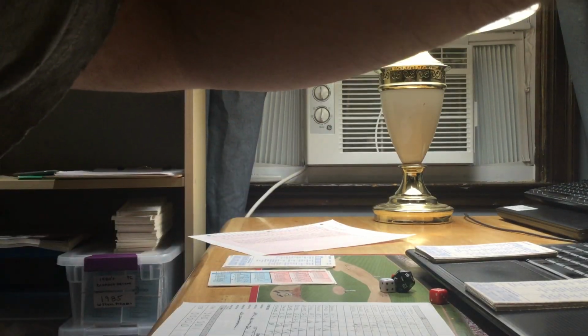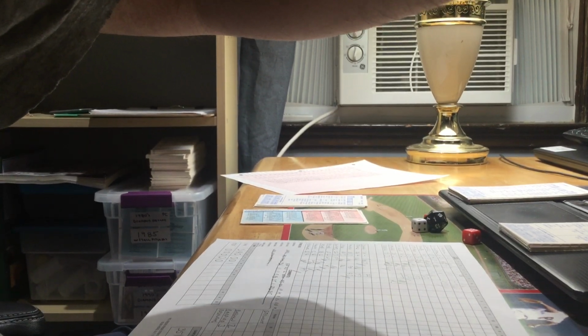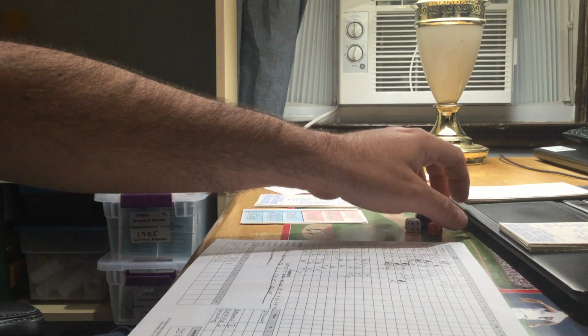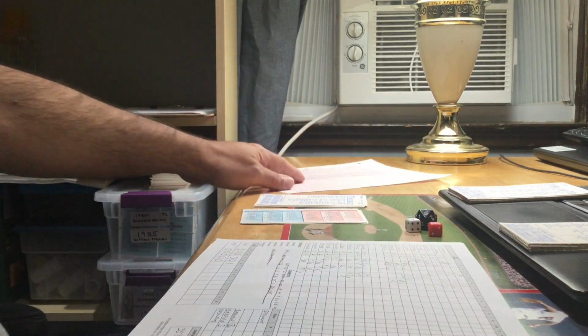So I'd like to get one of those cameras you guys all have to film our games, which I think I saw one at the Ollie's up above my hill. So I might get one soon. All right.